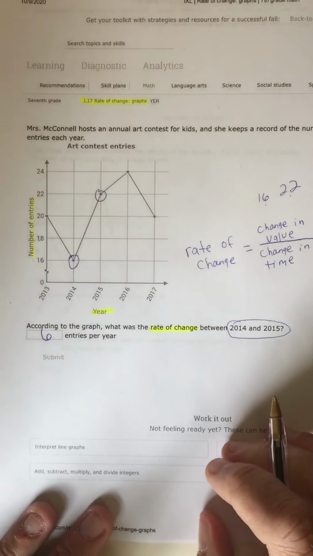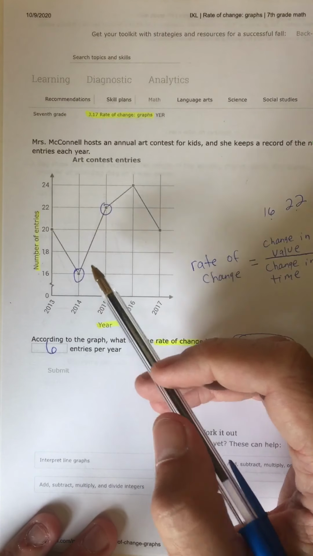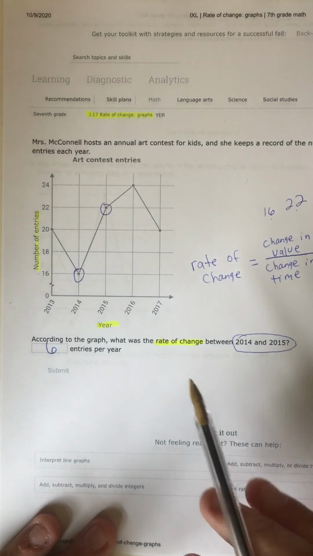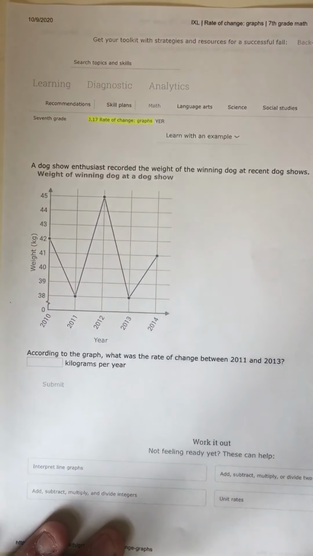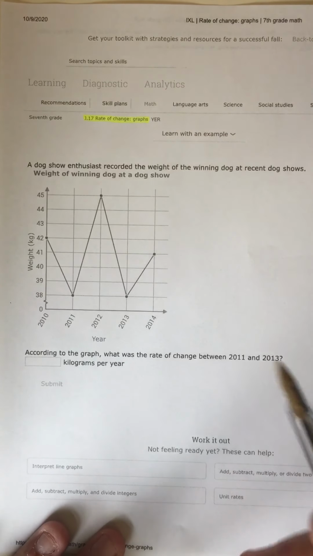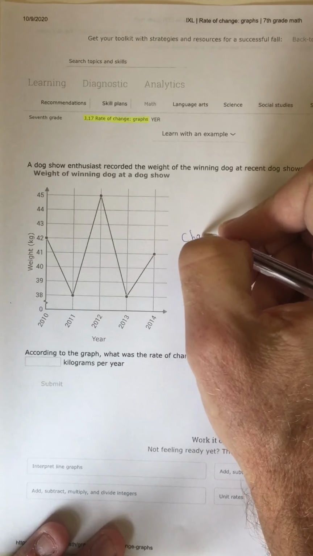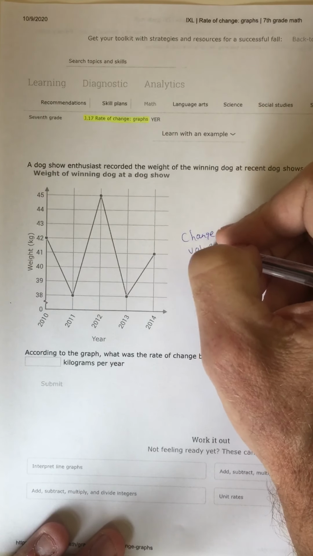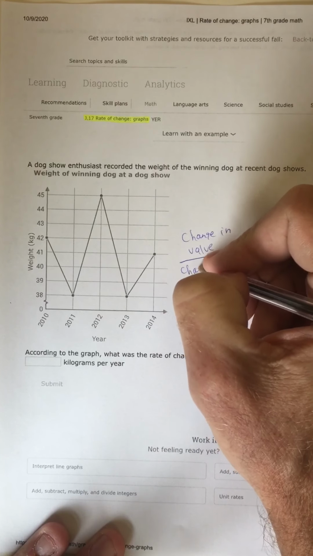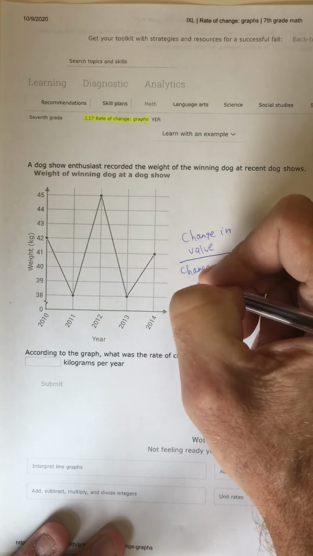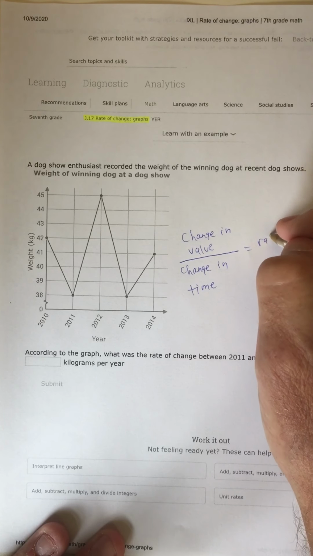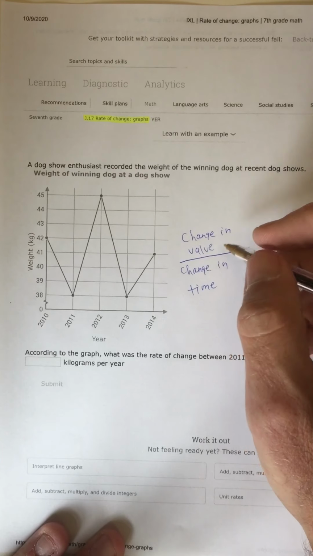And that makes total sense if you look at it again. In the span of 1 year, we increased 6 entries. So again, that will help with IXL J17. Let's look at one more, and it's very similar. I'm going to write again: we have change in value as the numerator, and change in time as the denominator, and all of that is the rate of change.